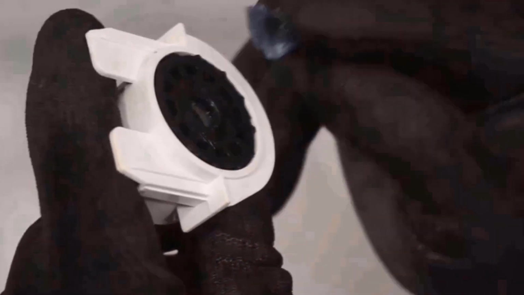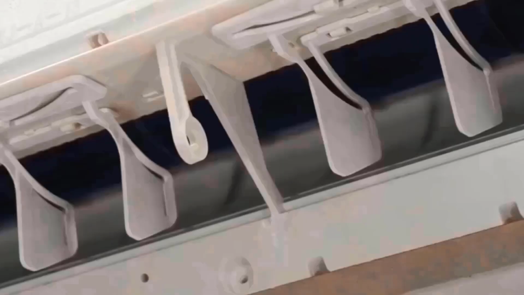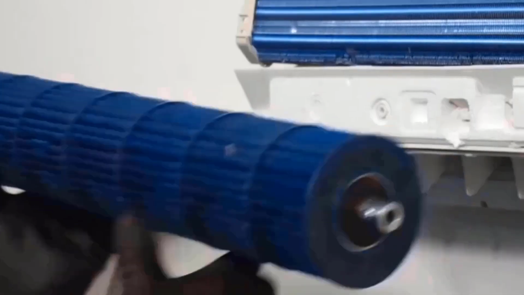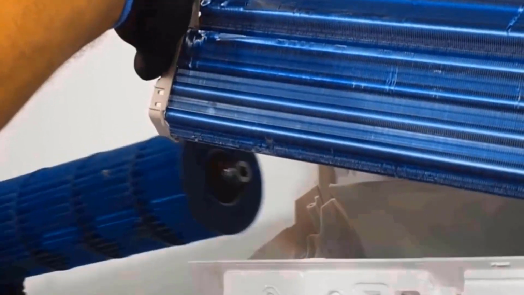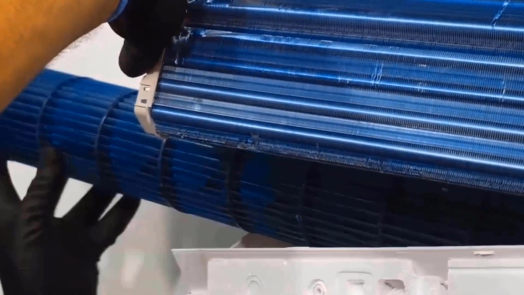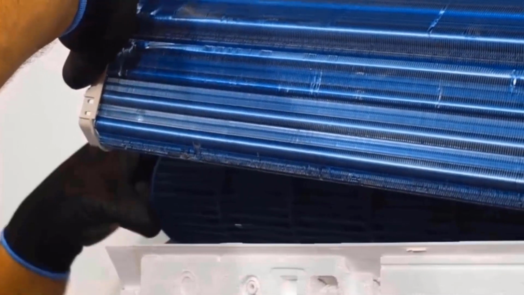What could be the mechanical problems? Dirt, some obstruction, or perhaps an insect that got in and ended up blocking the turbine, preventing it from turning. Perform a complete analysis of this mechanical part, clean the turbine, remove all the dust, and check that there is nothing obstructing it. If everything is in order in the mechanical part, move on to the electrical part.